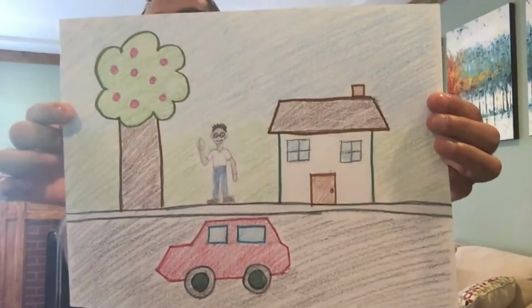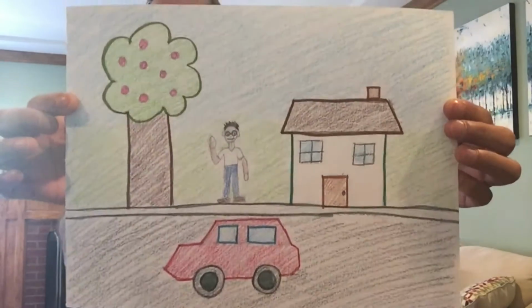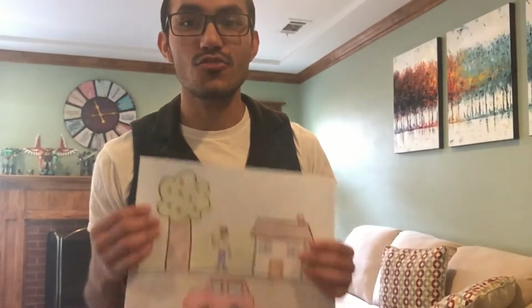Take a look at what I made. See, I made this all by myself. If you want to learn how I drew this, that's what we're gonna learn today. We're gonna learn how to draw, and more specifically, we're gonna learn how to draw shapes. So come follow along, and I'll show you how.